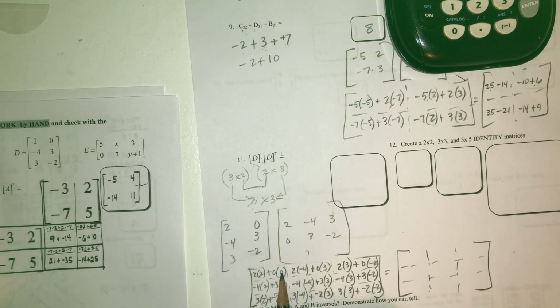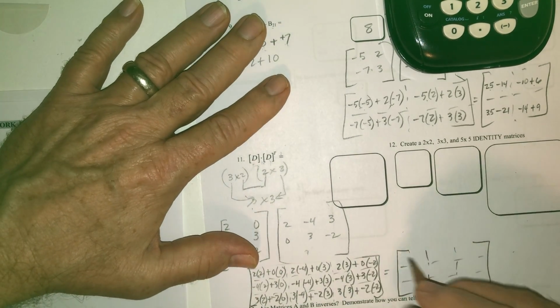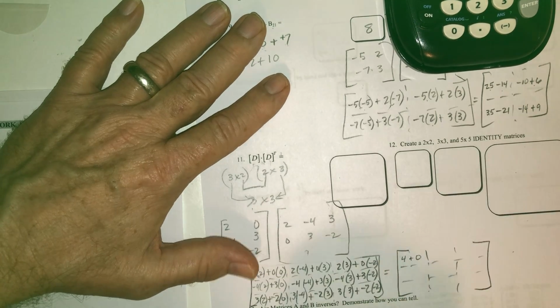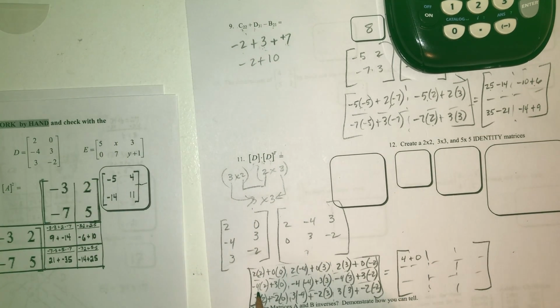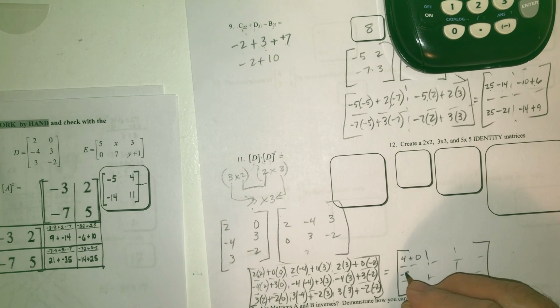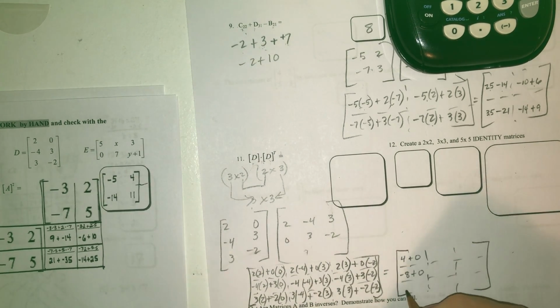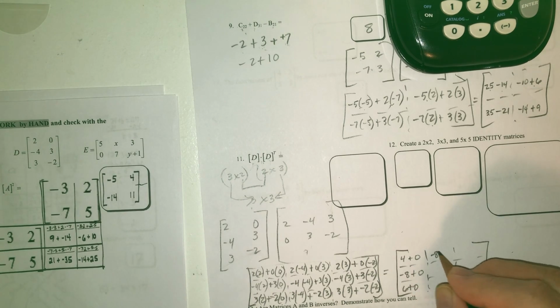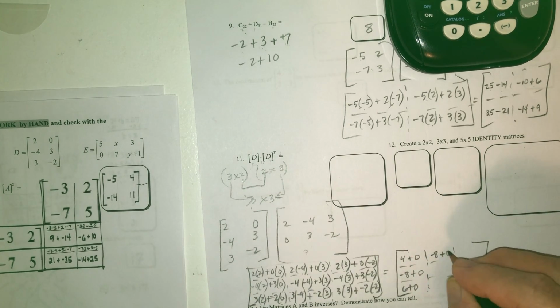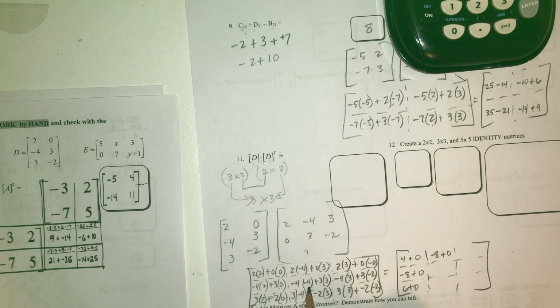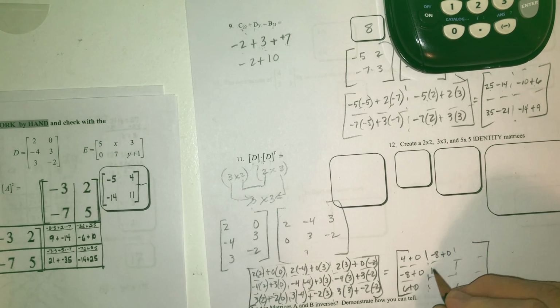That would be 4 plus 0. This right here would be negative 8 plus 0. This would be 6 plus 0. 2 times negative 4 is negative 8, and 0 times 3 is 0. And then negative 4 times negative 4 is 16, so 16 plus 9, since 3 times 3 is 9.